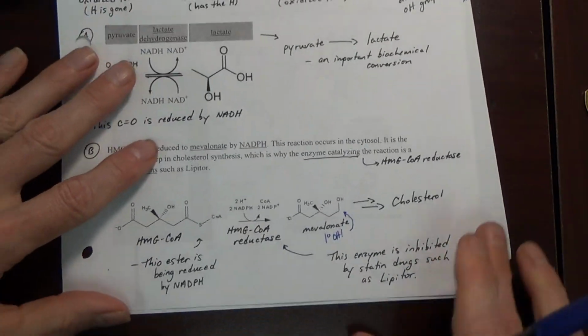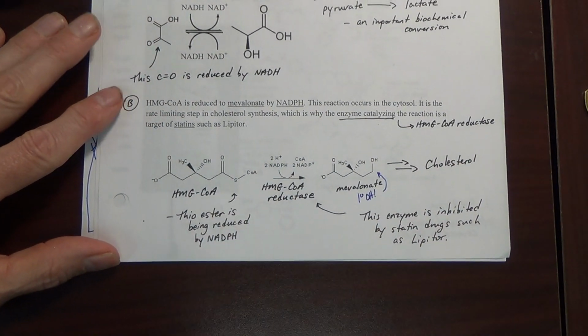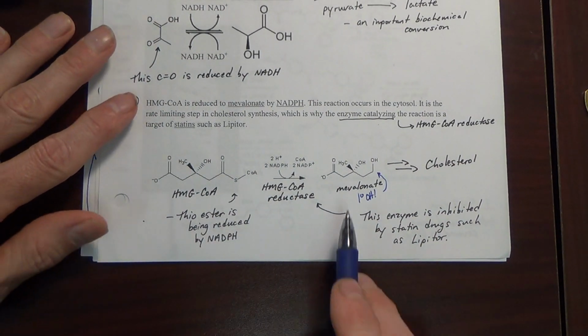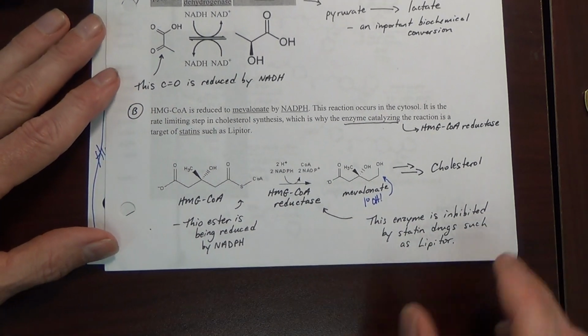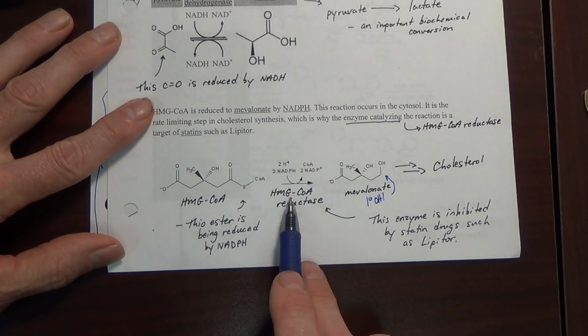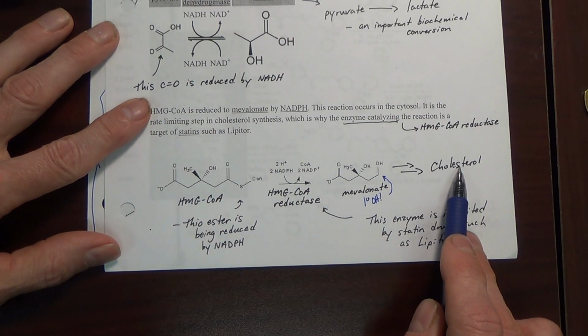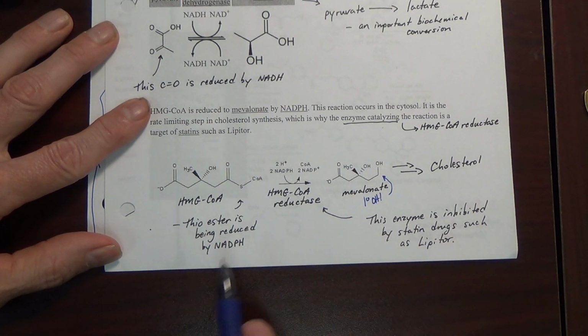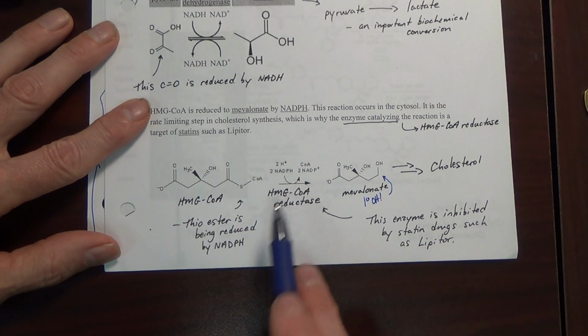This is not an acid chloride, it is a thioester. Same chemistry though. Okay. Eventually this is converted to cholesterol in your body. If you inhibit this enzyme and inhibit this transformation, you will inhibit the biosynthesis of cholesterol. That's why there are cholesterol-lowering drugs. A lot of them target the HMG-CoA reductase enzyme.